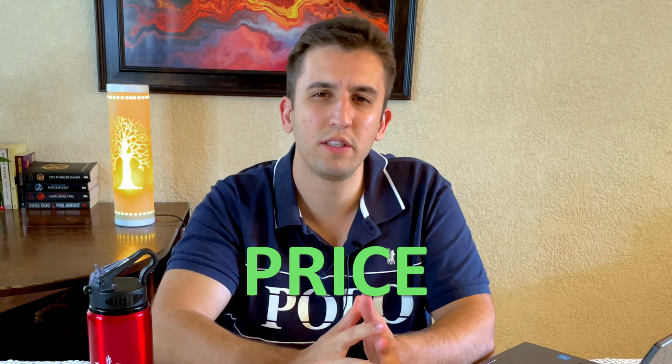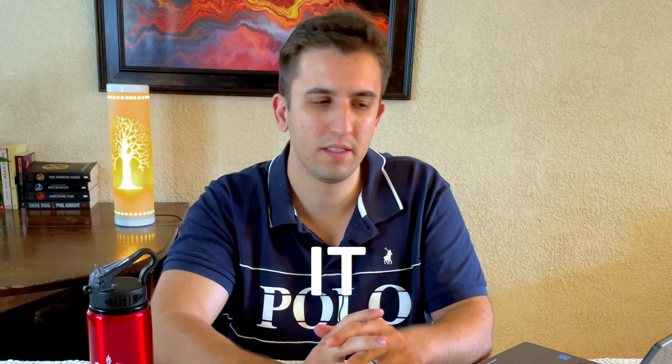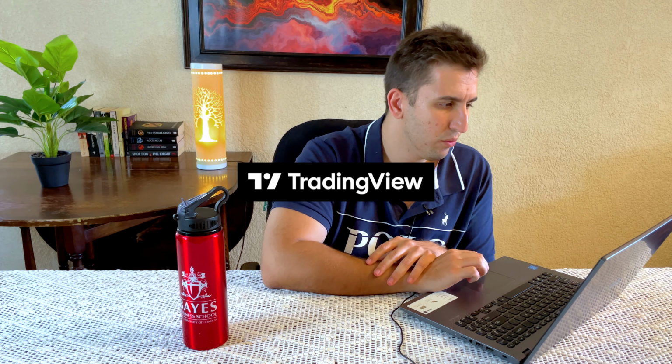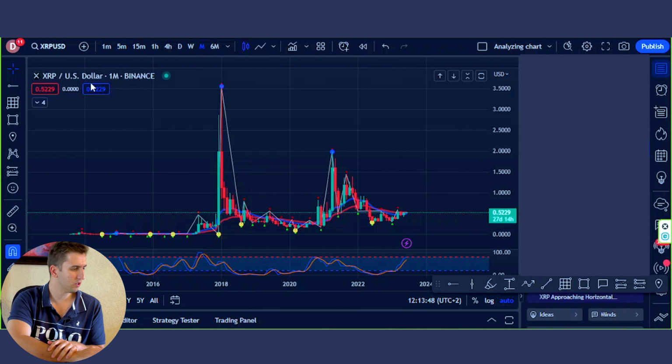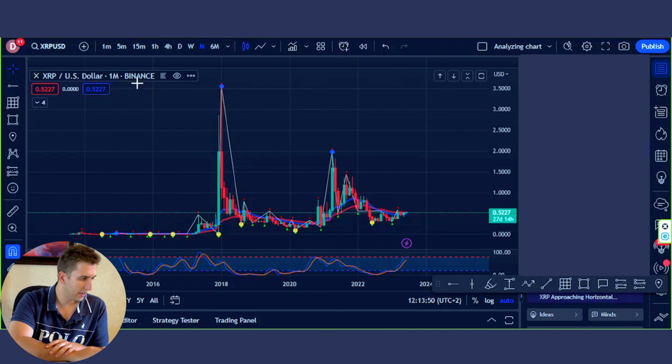So now that I've given you an overview and history of XRP and how it works, now I'm going to go into the technicals to give you some sort of an idea of what is a good price to buy XRP if you want to buy it. So now we go into TradingView, which is my charting software, and I'm looking at the XRP US dollar chart. I'm looking at Binance's chart.